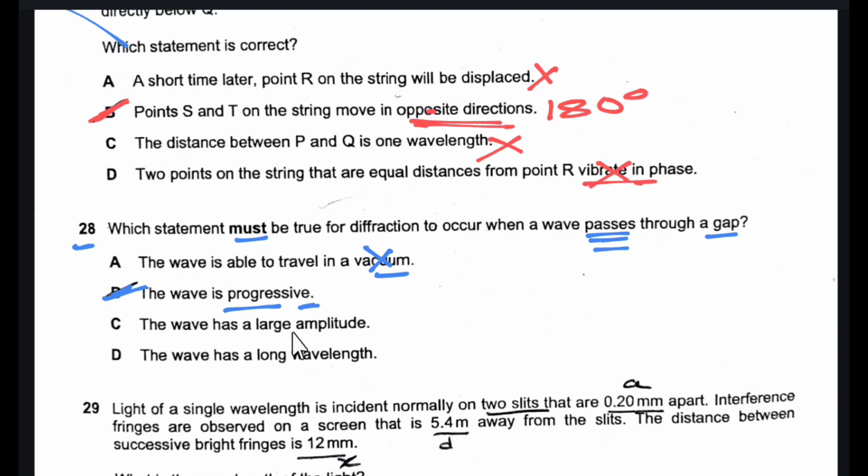Then the wave has a larger amplitude. Again, this statement is not necessarily correct, because there is no such statement given. Then the wave has a long wavelength. Again, this statement is wrong, because for diffraction to occur better, the width of the gap should be approximately equal to the wavelength. If this occurs, then the diffraction is better. But there is no such statement that the wavelength is long. So option B is correct, that the wave must be progressive.